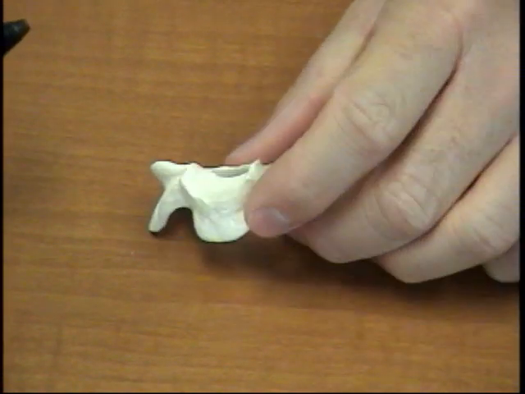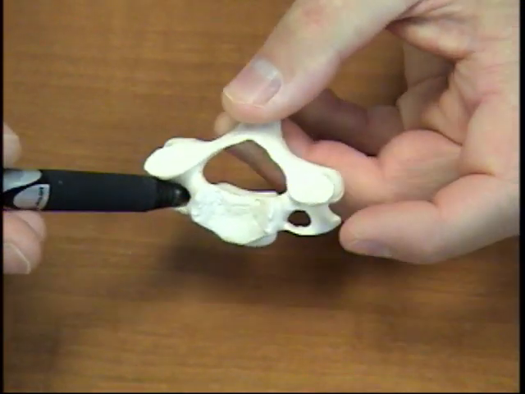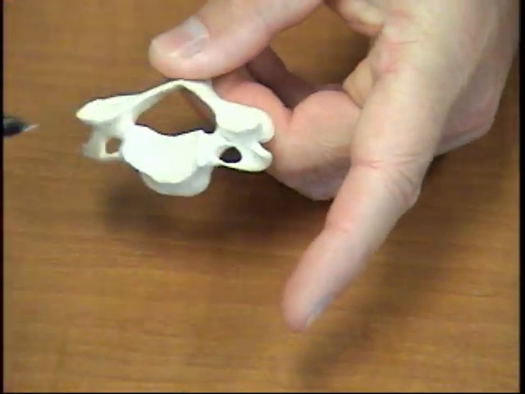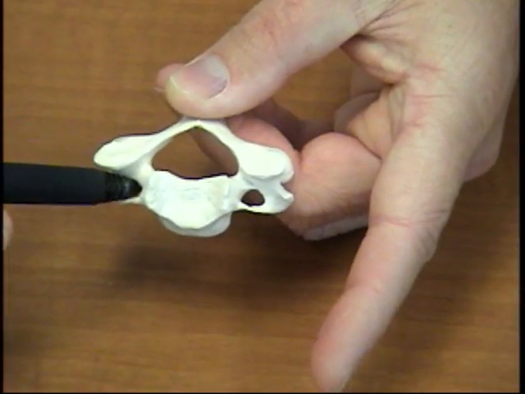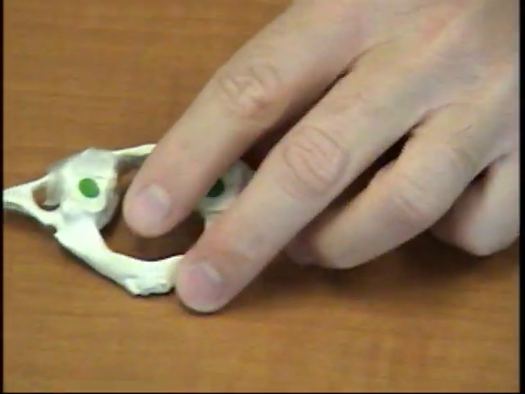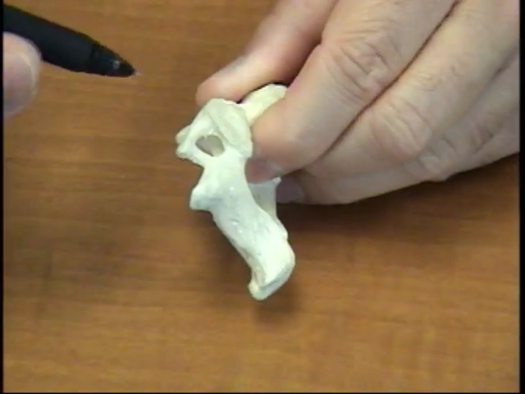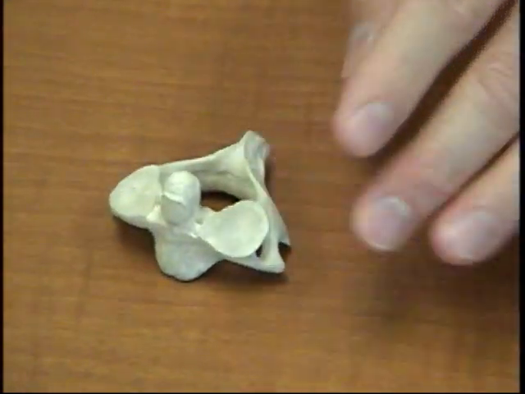The other unique thing about a cervical vertebrae is it has these holes on either side called transverse foramen. Okay, they're actually for the vertebral artery. And again, it's the only vertebrae that have a transverse foramen. If you look back at the atlas, it has a transverse foramen. Even the axis has transverse foramen.